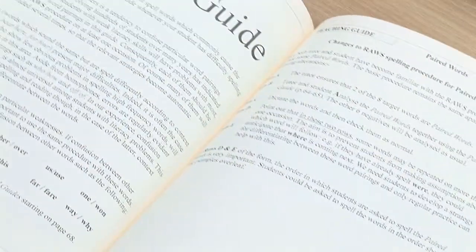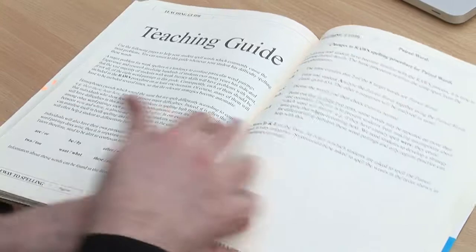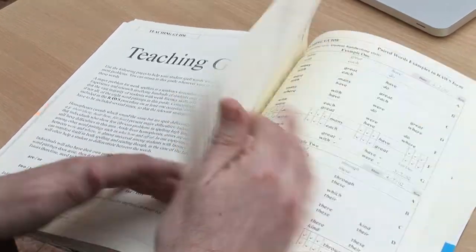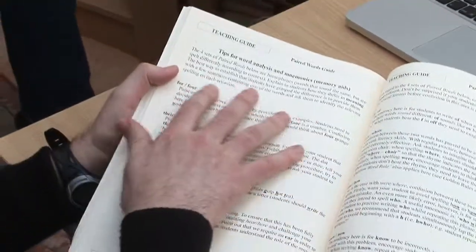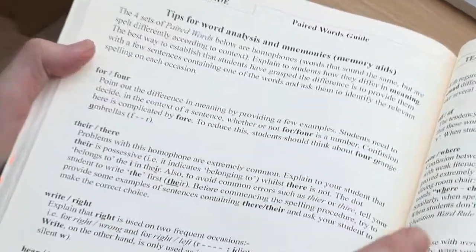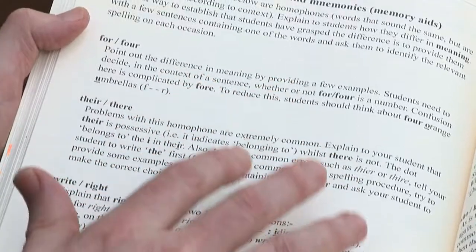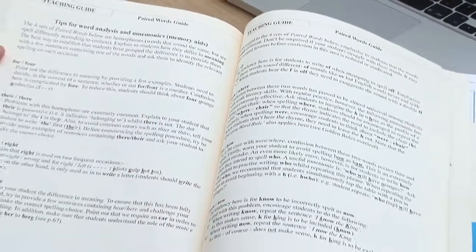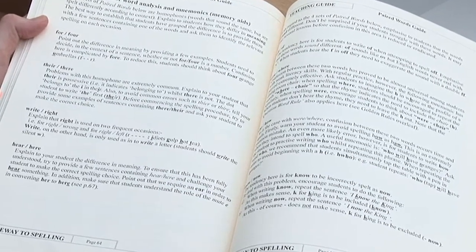Now if we turn to pages 60 to 65 of Stairway to Spelling, there's a section about paired words which describes the difficulties that some students have and the way that we deal with them. On page 64 there are some tips for word analysis and memory aids which may help to guide your student through the RAWS process when you're dealing with paired words. So it's a good idea for the tutor to consult these pages before introducing paired words into the RAWS process.